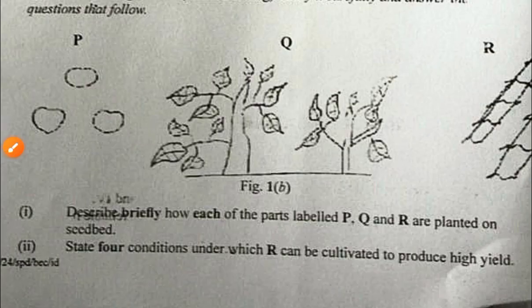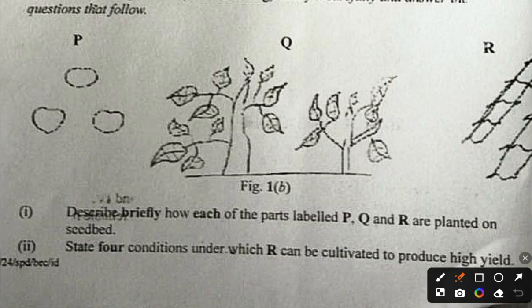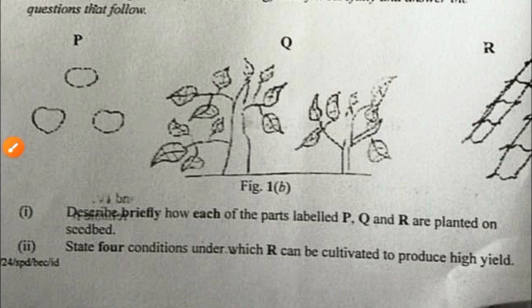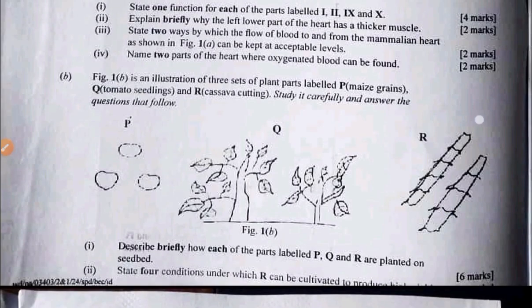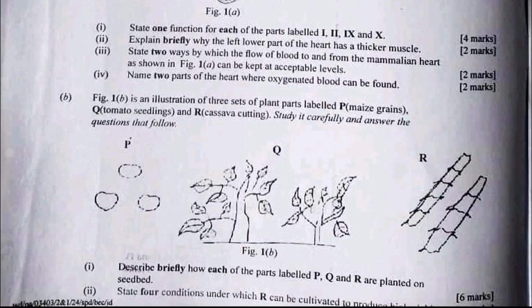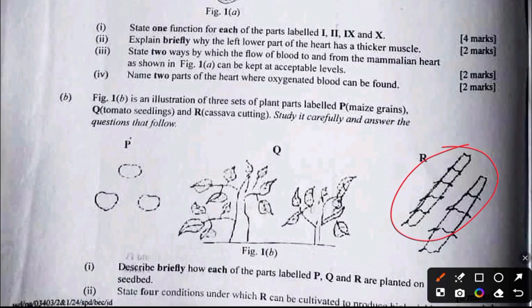So we are asked to state 4 conditions under which R, which is the cassava, can be cultivated to produce high yield. So what can we do for cassava to produce high yield? We have to use a stem that is free from diseases. Also, we have to ensure proper spacing. We also have to regularly test the soil for its fertility and also regularly monitor for pests and diseases.